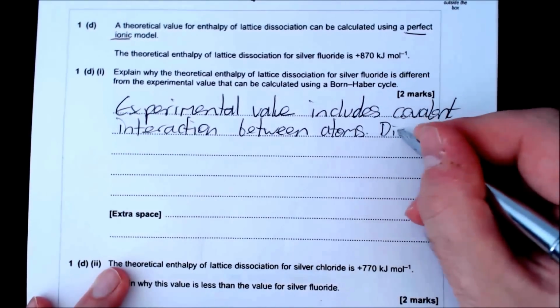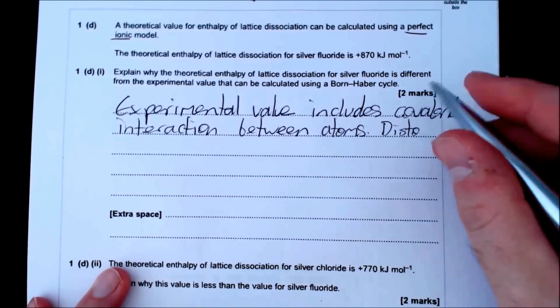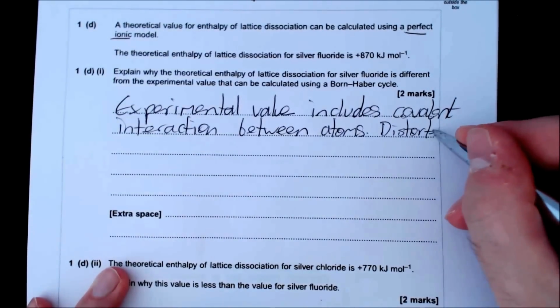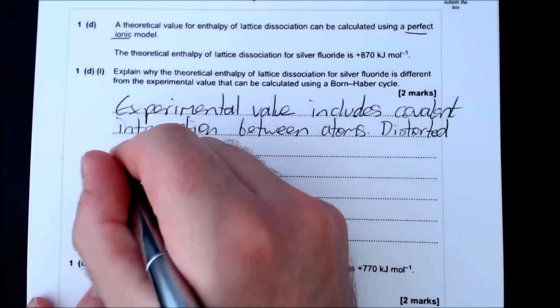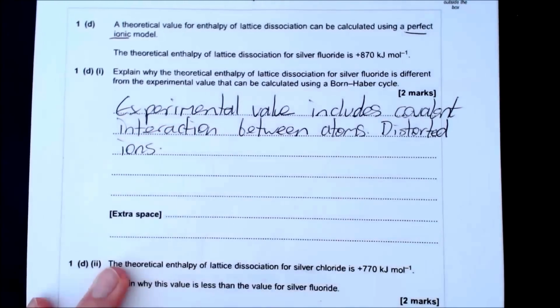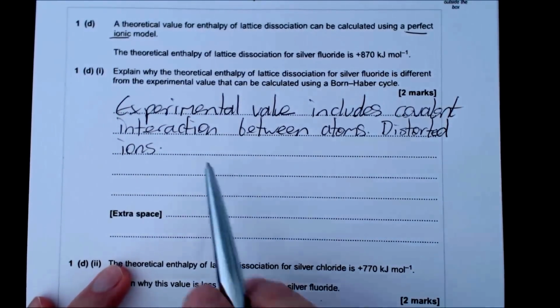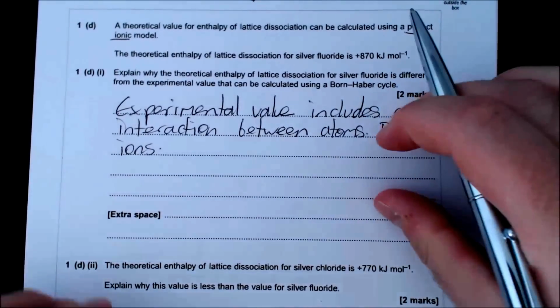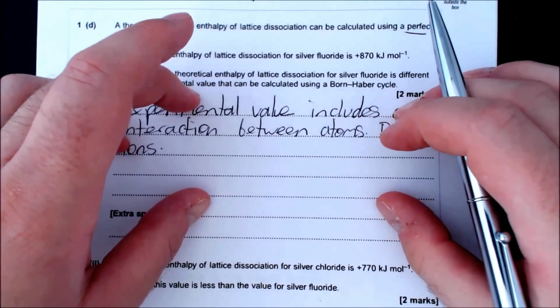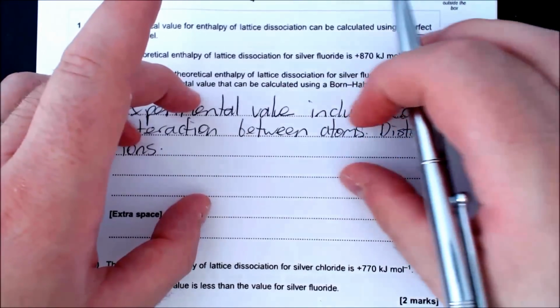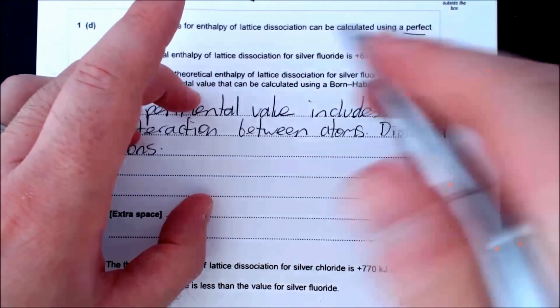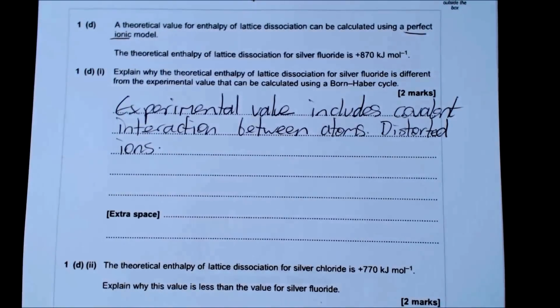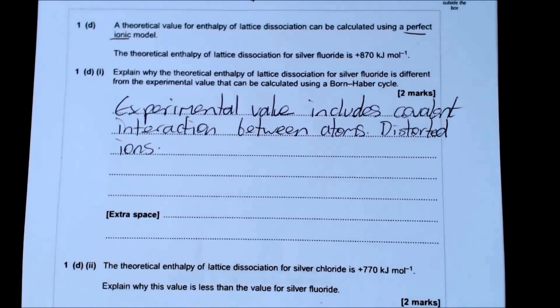And effectively, what you could say is actually we do have ions because we know it is ionic, but there is some covalent character in there. Now, we obviously have some distorted ions, so instead of having perfect spheres like a positive and a negative ion, we actually have some slight distortion. So some of the electrons are now starting to merge in with the other ion next to it, and that is effectively a covalent bond, and that would change your value as well.